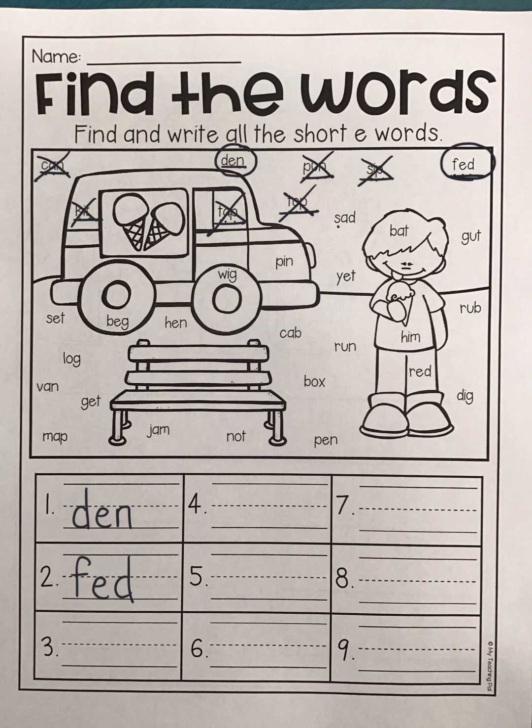Sad. Does sad have short E? No. Bat. Does bat have short E? No. Gut. Does gut have short E? No. Wig. Does wig have short E? No.